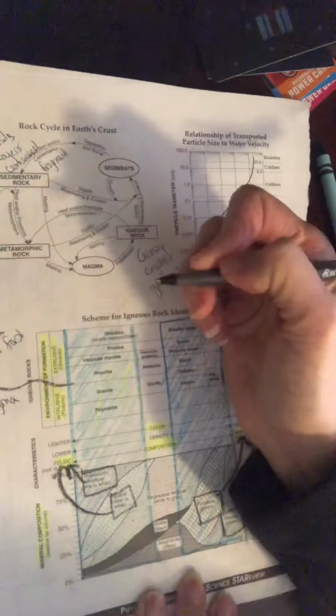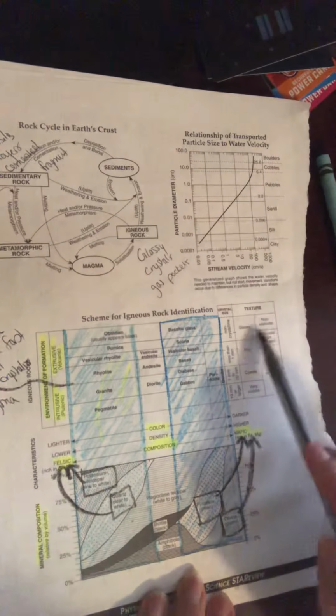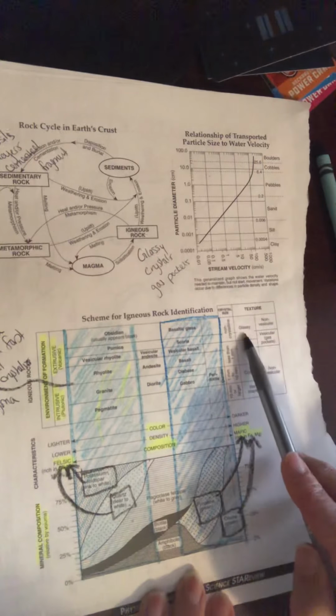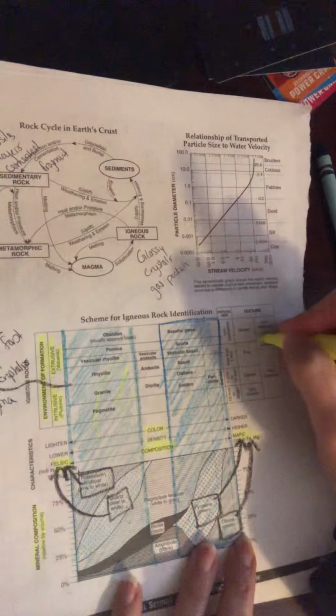If it's extrusive, it cooled very fast. And because of that, it's going to have small crystals or no crystals. So your rocks that cooled quickly, your extrusive rocks, if you take a look down here and you look at the texture, you will notice that it doesn't have crystals, non-crystalline. It's going to have a glassy texture, or it's going to have a vesicular texture. Now, vesicular is a word you're going to hear a lot. Vesicular just means that it has gas pockets.